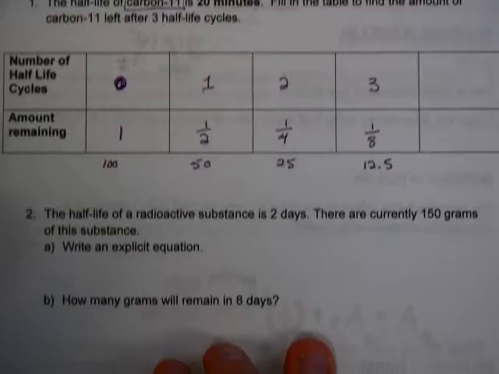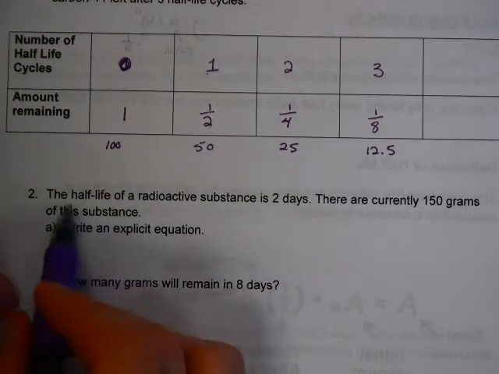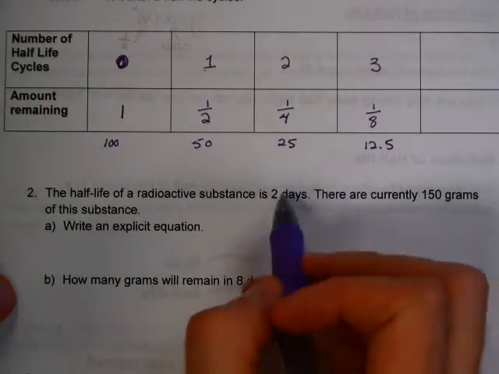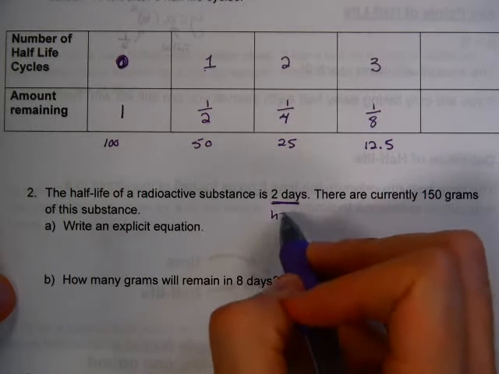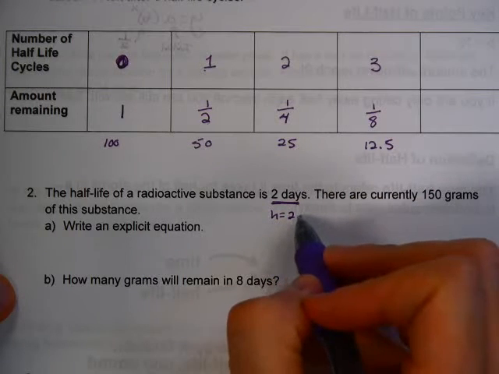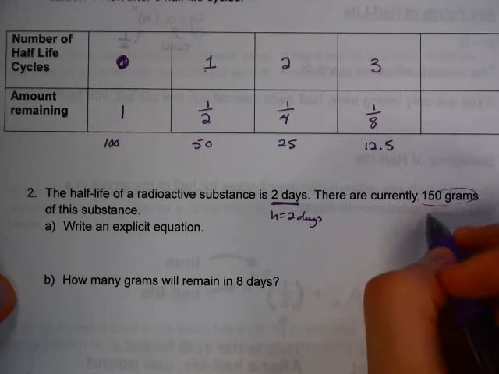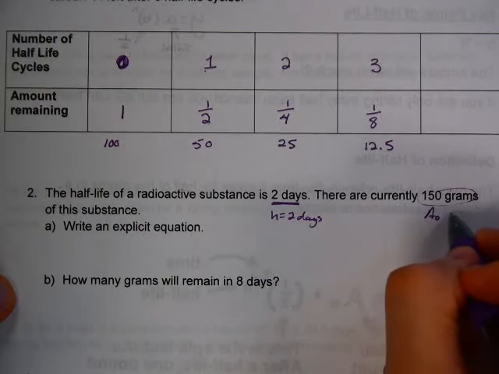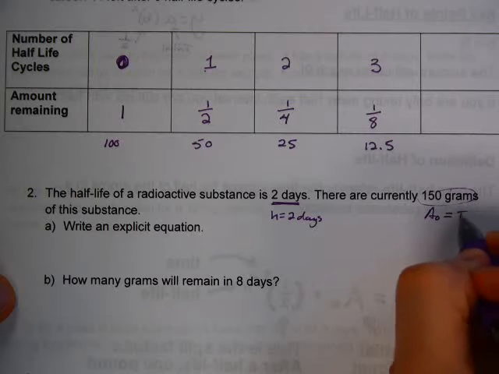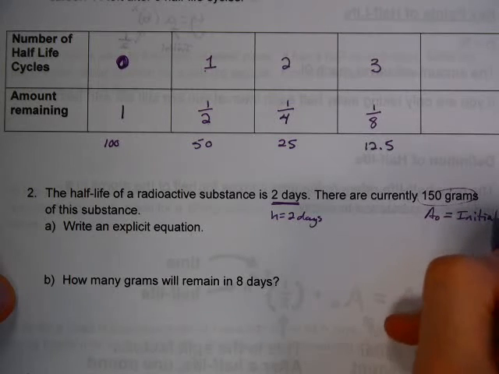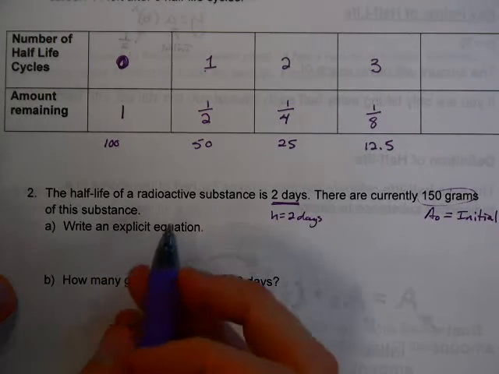So now we're going to write an equation to describe a half-life. The half-life of a radioactive substance is 2 days. So H is going to be our 2 days. There are currently 150 grams. That's our initial value, or A naught.